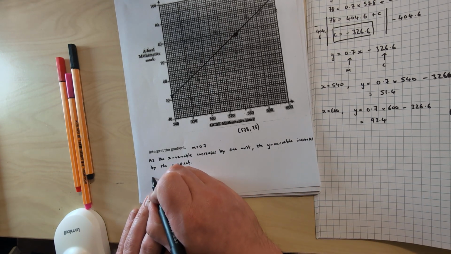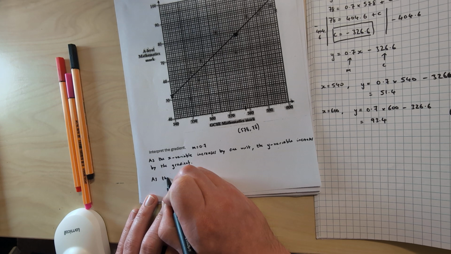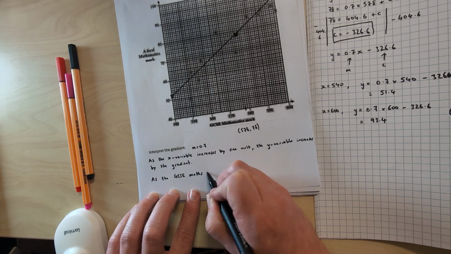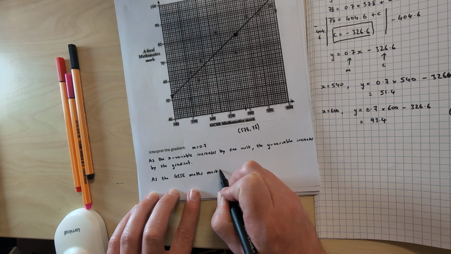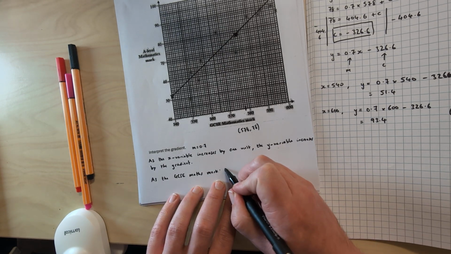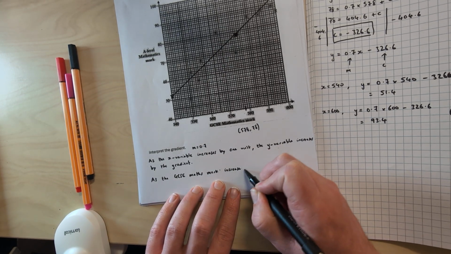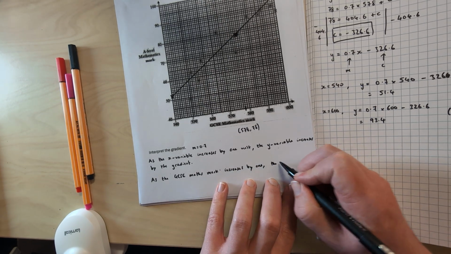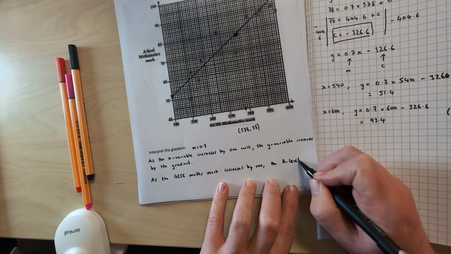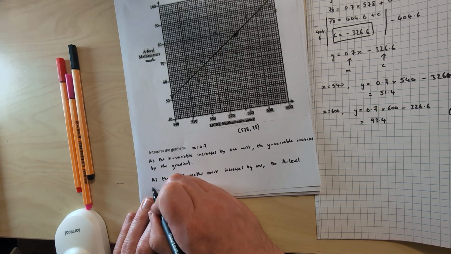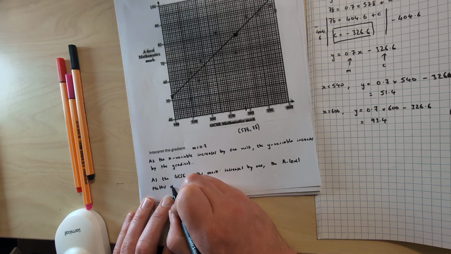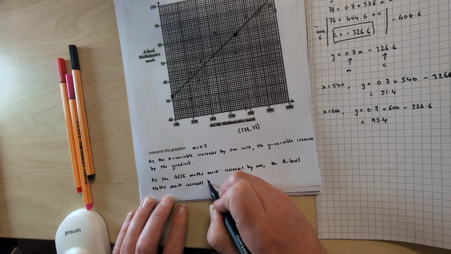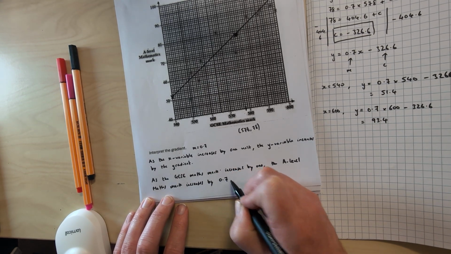So we would say, as the x variable, which is the GCSE maths mark, increases by 1, the A-level maths mark, the y variable, increases by the gradient, which is 0.7.